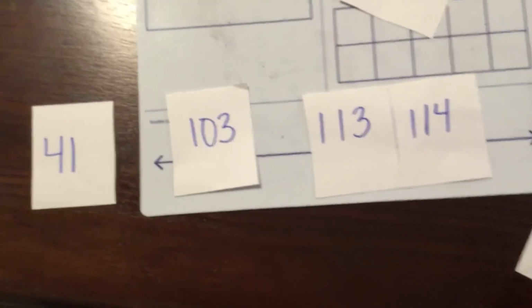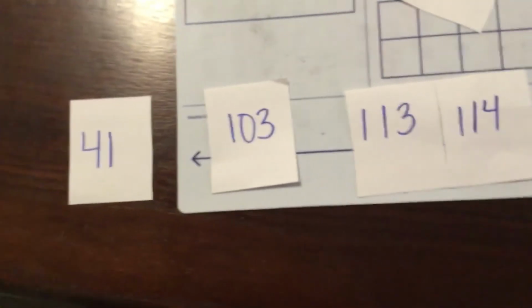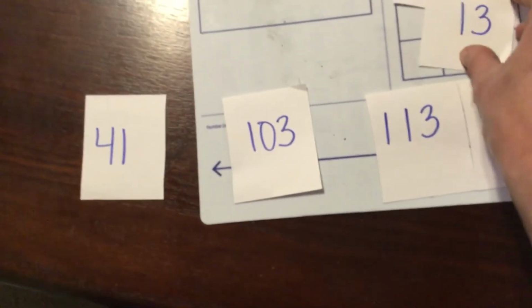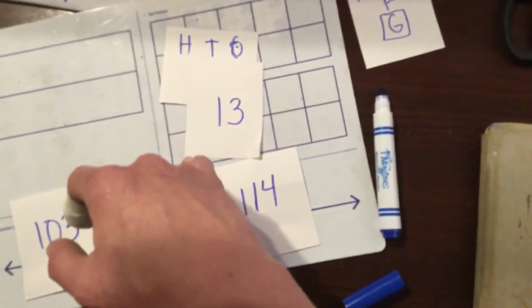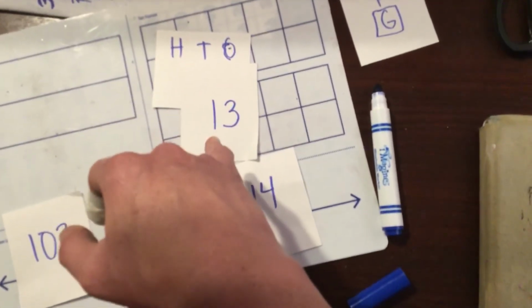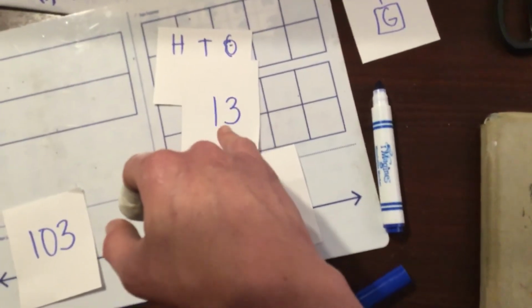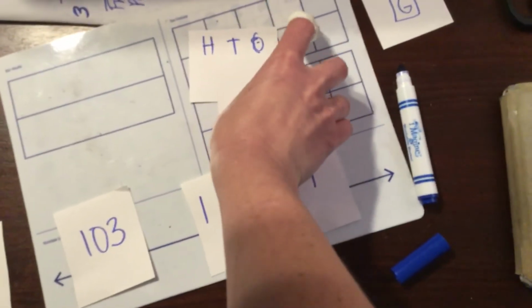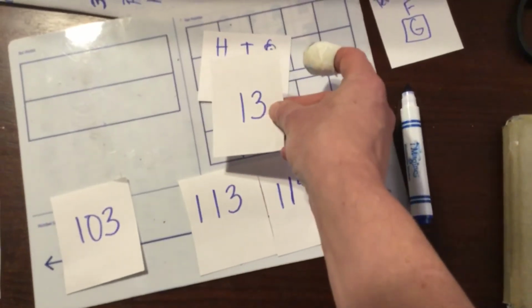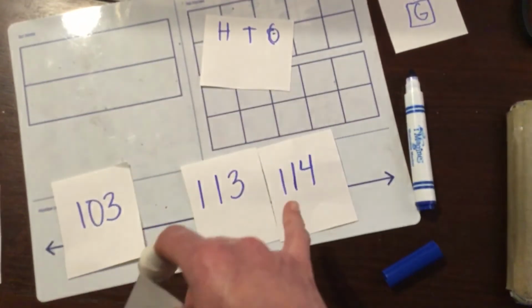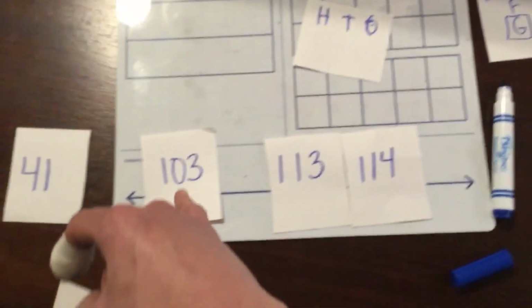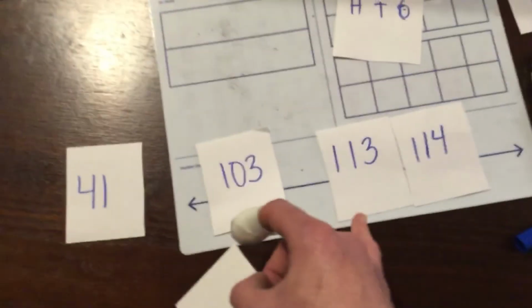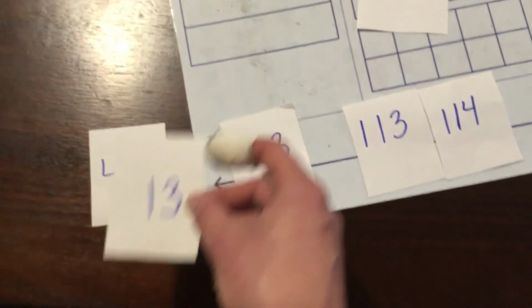Okay, let's do our last number, which is 13. Again, we have to look at this number and think how many hundreds, tens, and ones. It doesn't have any hundreds, and you have 1 ten and 3 ones. These numbers, 114, 113, 103, all have hundreds, so 13 is definitely going to go before those.